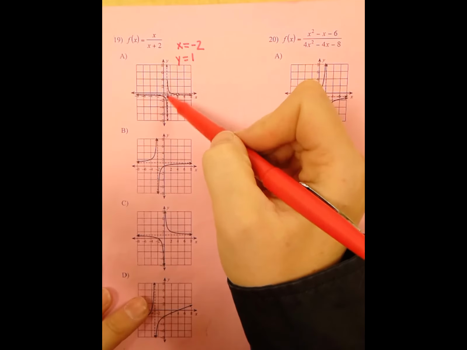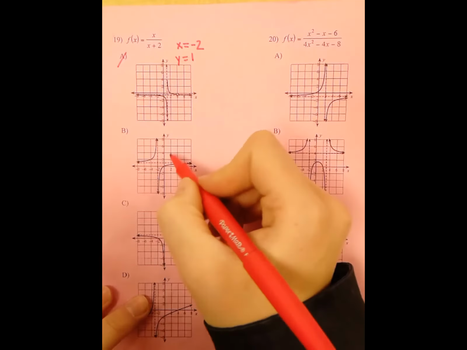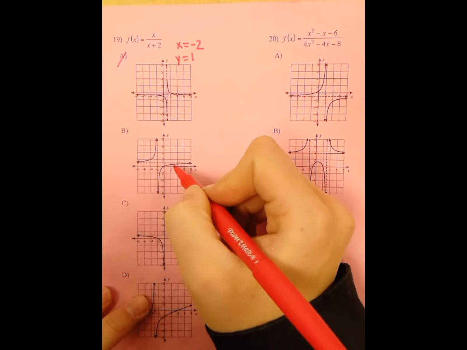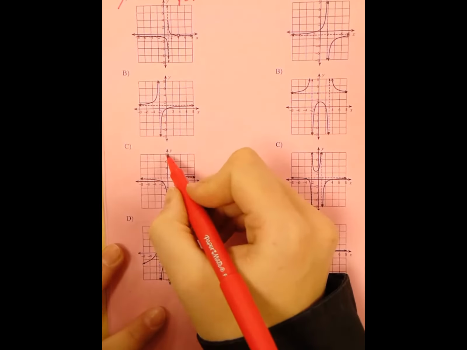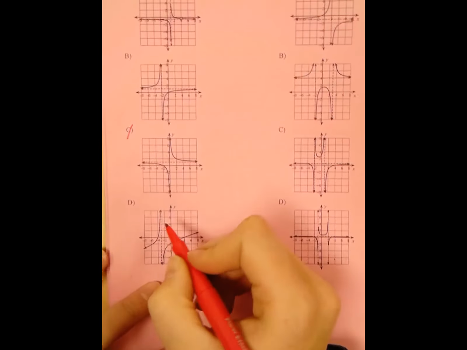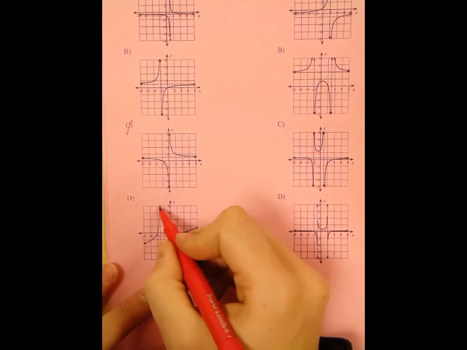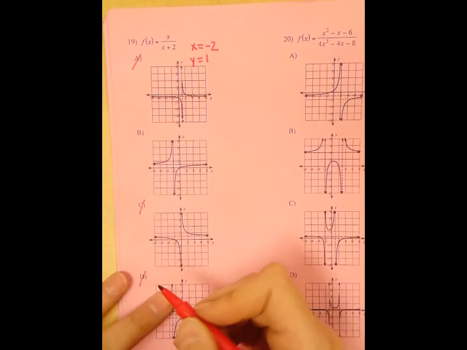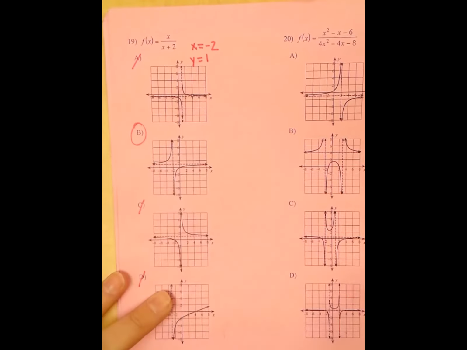So this one does not have a vertical asymptote at -2. This one, yes, and there's a y equals 1 horizontal. This one has the y equals 1 horizontal, but it doesn't have the vertical. D, the vertical is not at -2, so that means our only option is B.